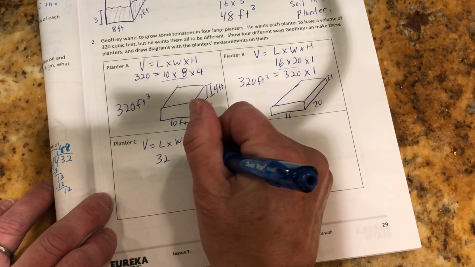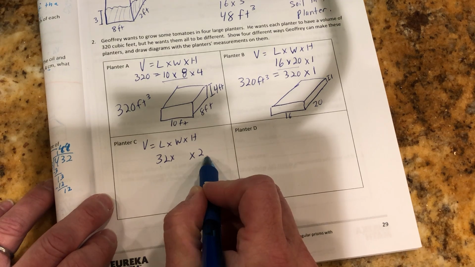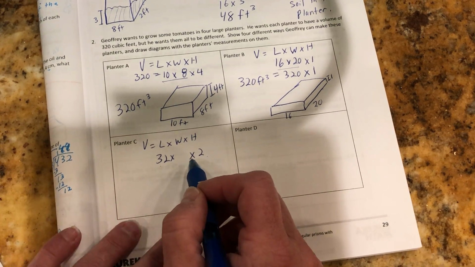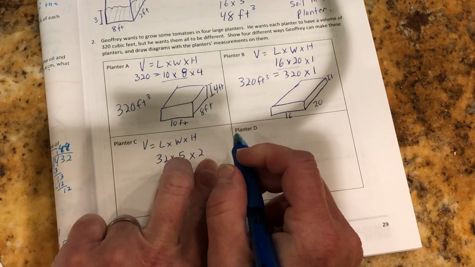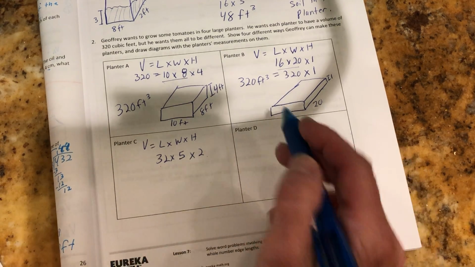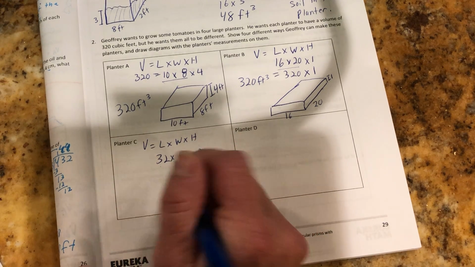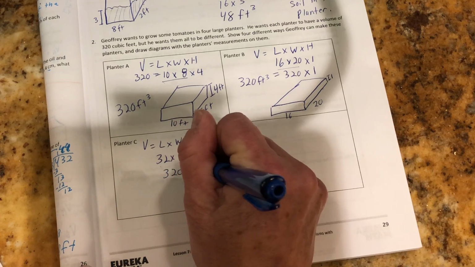But this time, let's do 2 feet high. So 32 times 2 would be 64. Then if we take the 64 and we times it by 5, that would be another way to come up with it. So in other words, when I took the 5 times 2, that equaled 10, and 32, so I kind of decomposed these numbers up here. That's how I kind of figured it. 5 times 2 is 10, 10 times 32 is 320 feet cubed.